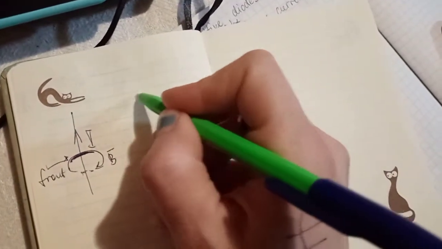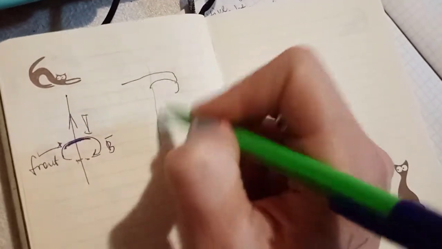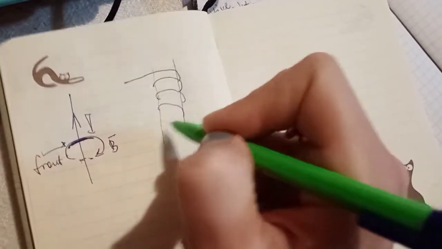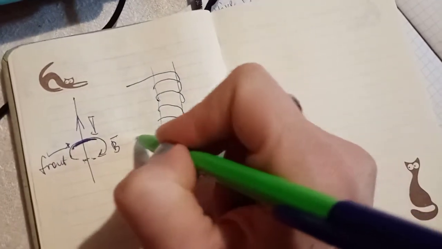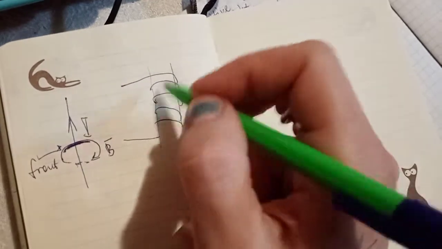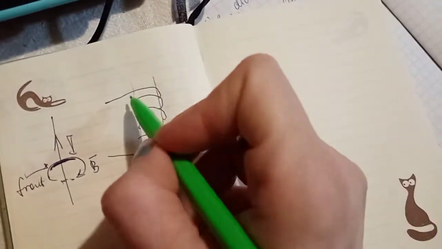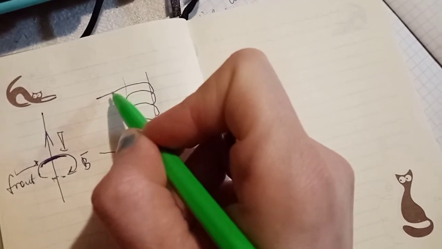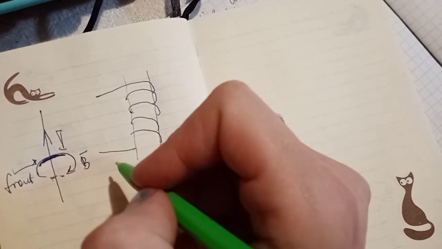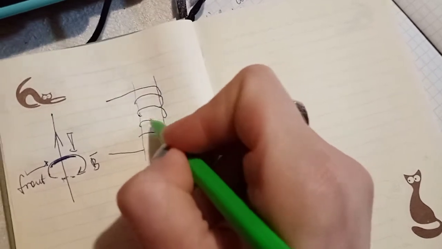And we can make a wire like this. For example, we have some tube, and we have a wire around it. Of course, it should be an electrical tube that does not conduct current. And here, if we have an electrical wire, let's make it like this. So this way, yes, this way.